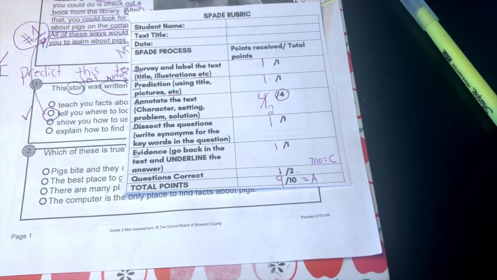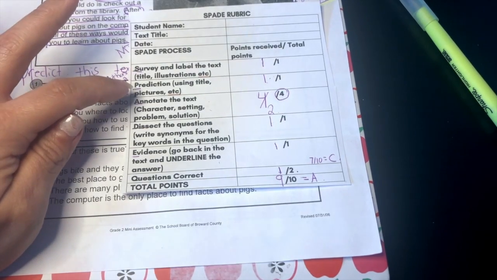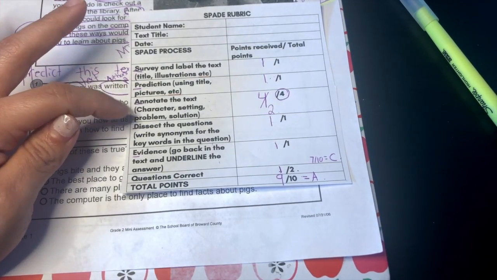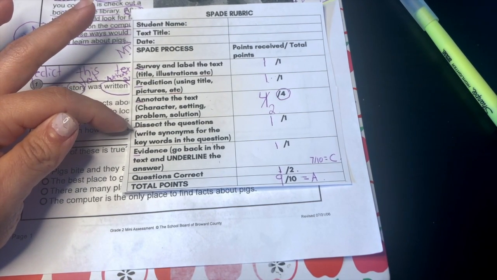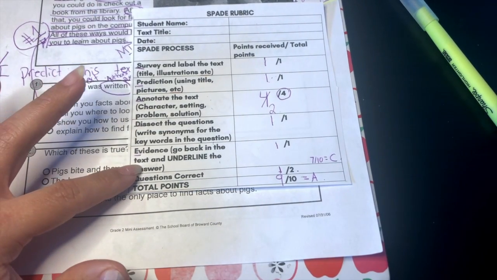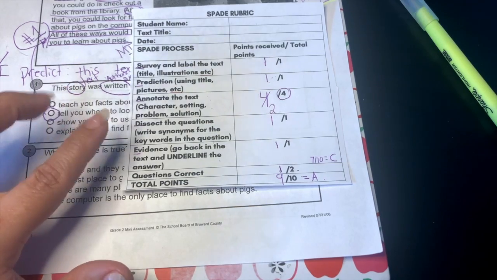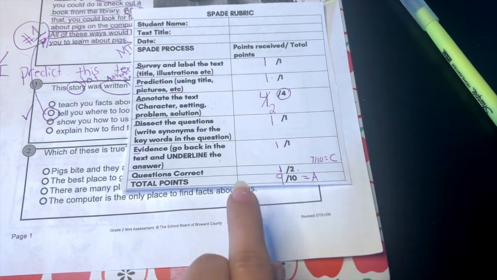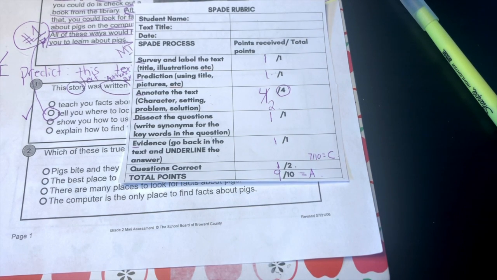There's no reason why any of you guys should be getting anything less than a C. We're surveying every day. We're writing a prediction every day. We're annotating the text every day. I'm dissecting the questions with you every day. All right? And we're going back in the story to find evidence to support our answers every day. The only thing that you're in control of by yourself is how many questions you got correct. This is how I'm grading the last story that you do by yourself, and I don't put a video. This is how I'm grading it.